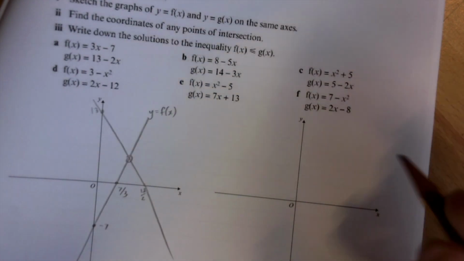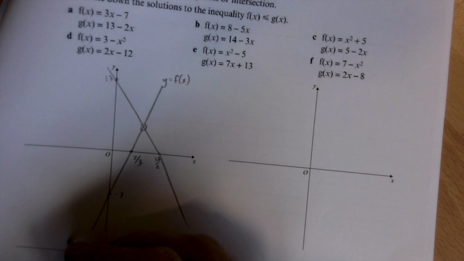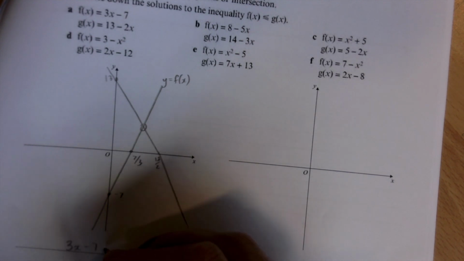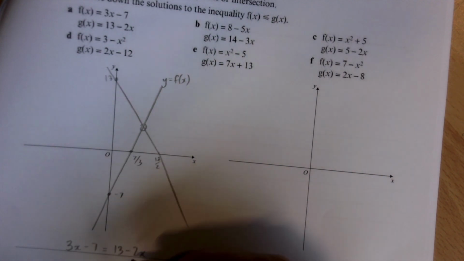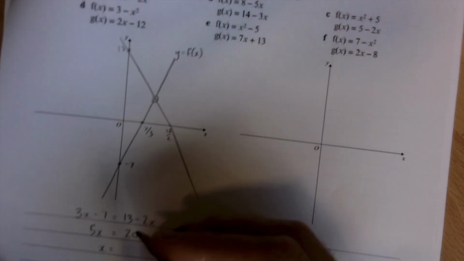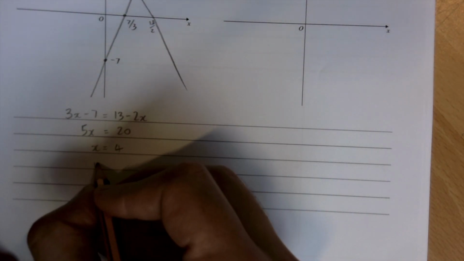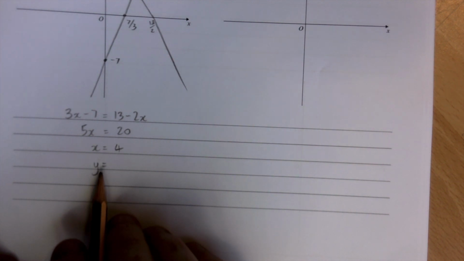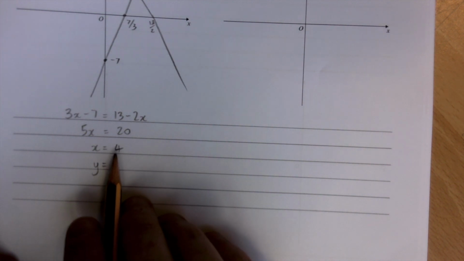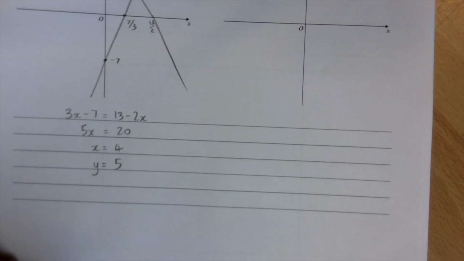Find the coordinates of any points of intersection. So finding the intersections of two graphs is as simple as solving them simultaneously. So 3x minus 7 equals 13 minus 2x. Add 2x, add 7, find the x coordinate, substitute that back in to find the y coordinate, so y is equal to 3x minus 7, so that's 5.